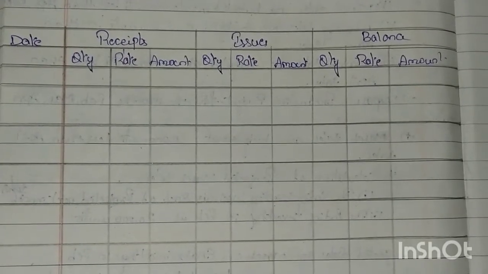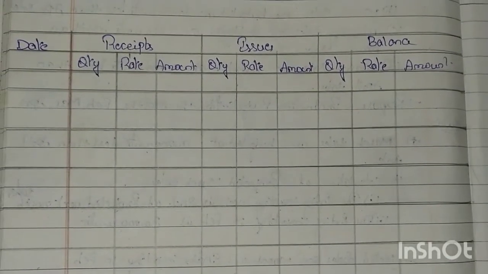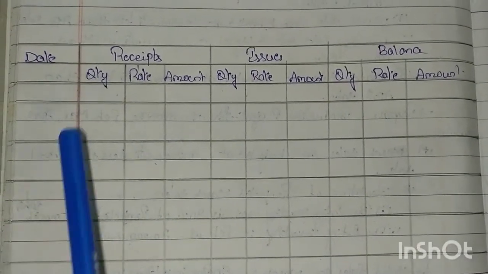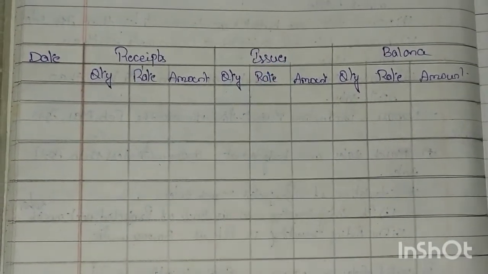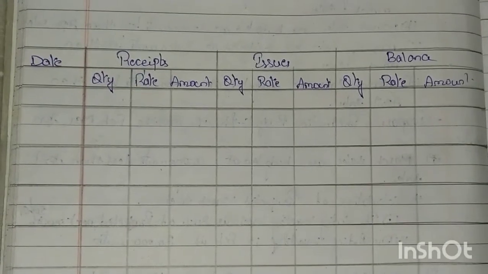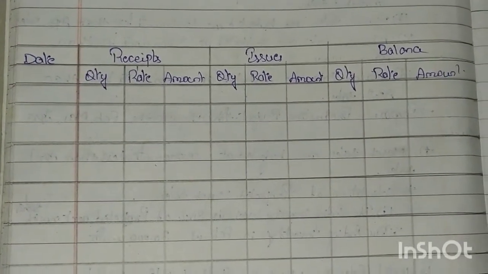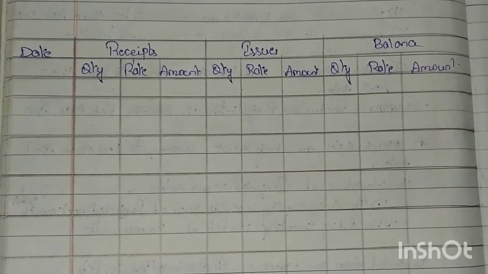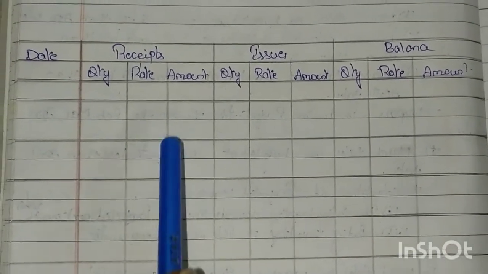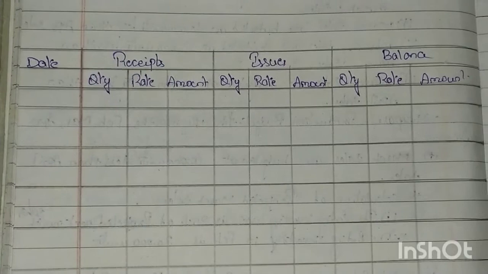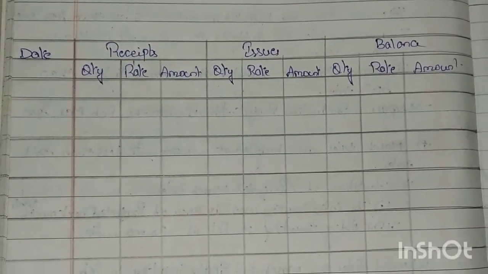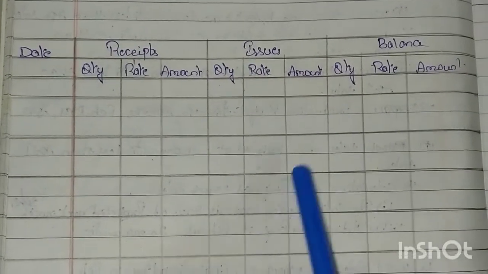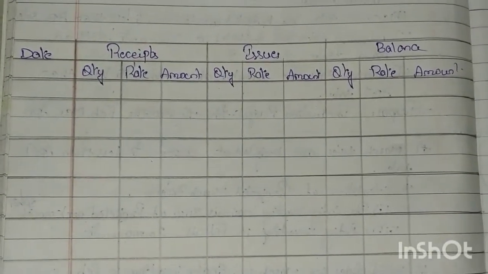So here is the proforma for the preparation of the stores ledger. We will record the date, and we will have receipts and issues. Receipts indicate the purchases you are making. Means when you purchase certain goods, you receive goods from the supplier, so that will be recorded under the receipts column. Issues, whatever materials you issue for the production process from the stores, all those issues will be recorded under the issues column.